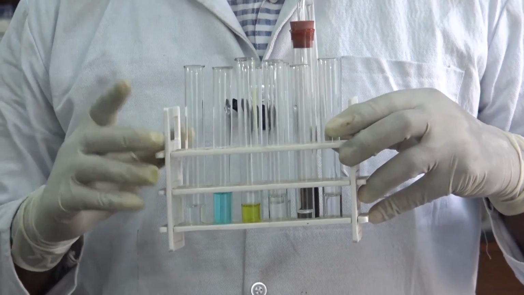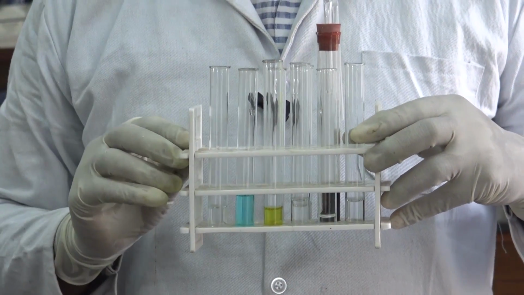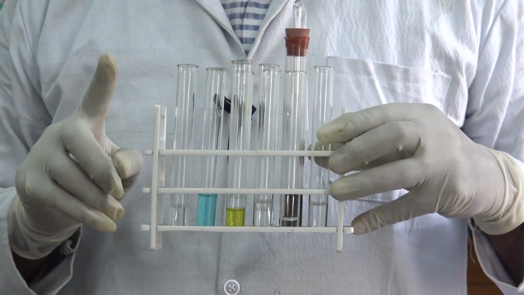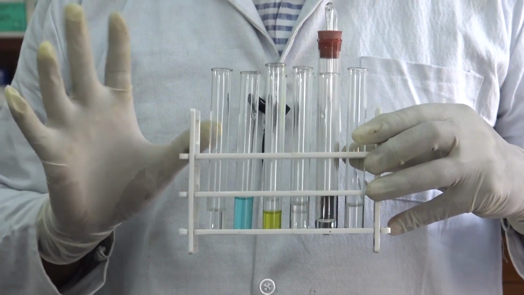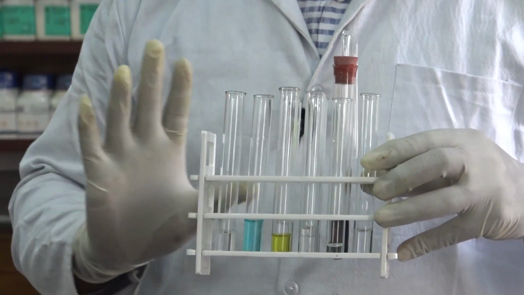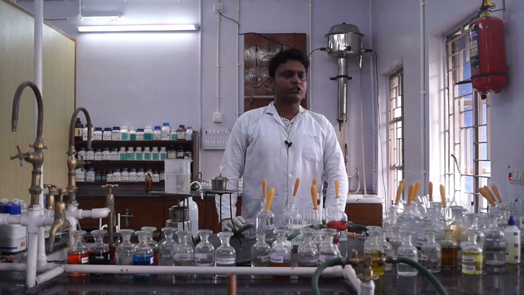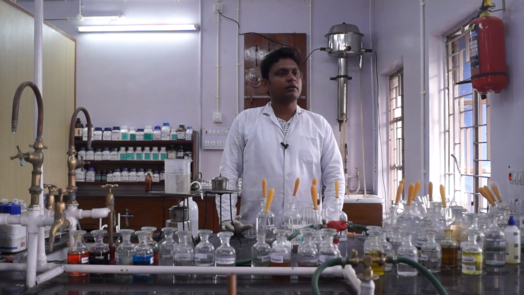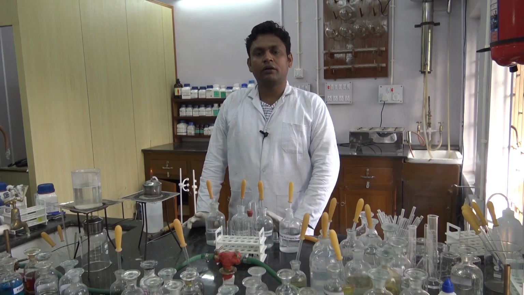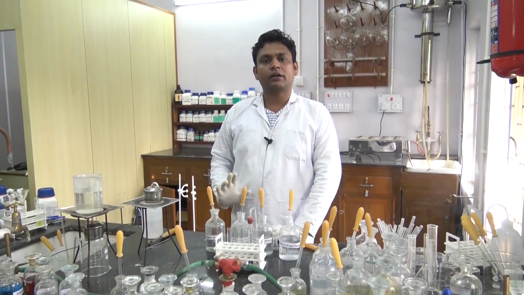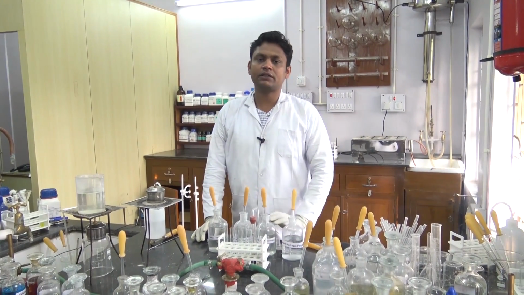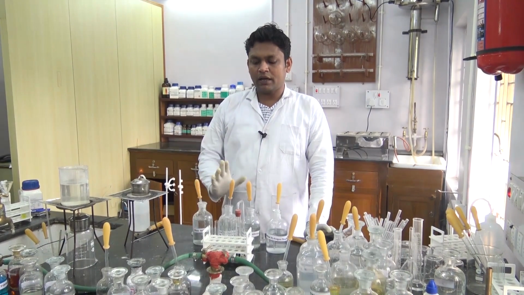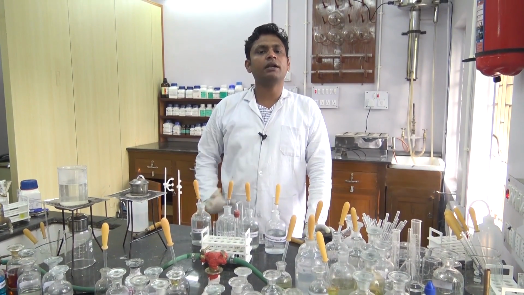Now we have prepared 6 test solutions, taking one known sample of each group, which I will show using the group reagents. How the group reagent is treated with this solution I will show in the next session. First of all, I have taken only one test solution. For different samples, the color of the precipitate may change depending upon the sample characteristics, but here I am showing only one sample.